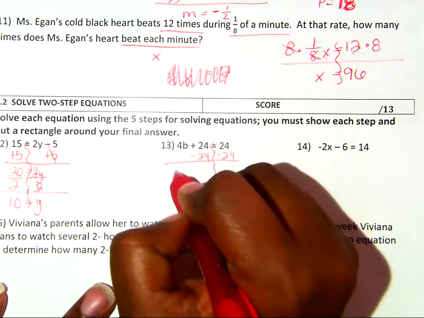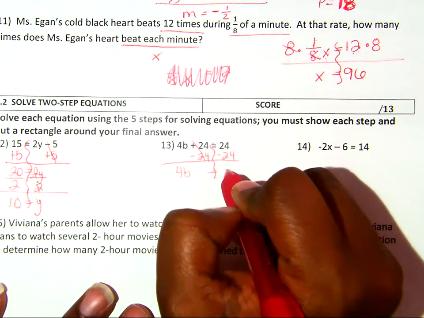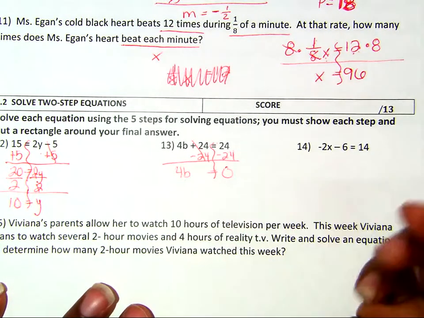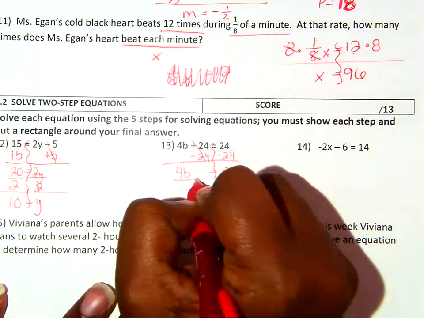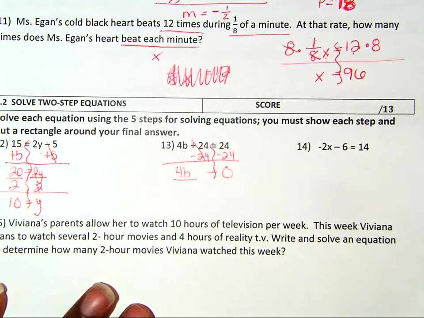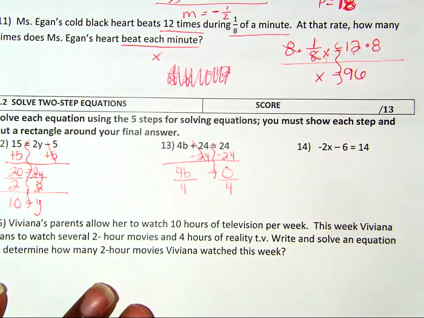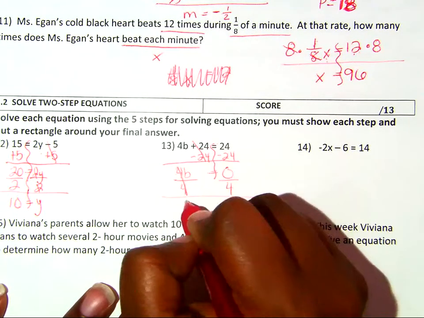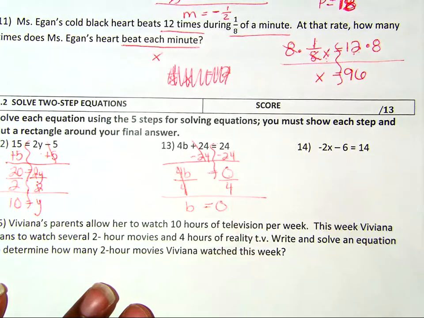4b, these cancel, equals 24 minus 24 is 0. Nothing wrong with that. Keep going. I don't want to know what 4b is, I want to know what b is. This is a multiplication problem. The opposite is, hope you said division. Divide by, hope you said 4. What I do to one side, I have to do to the other. Cross these 4's out. I'm left with b equals 0 divided by 4. Still nothing. So b is 0.